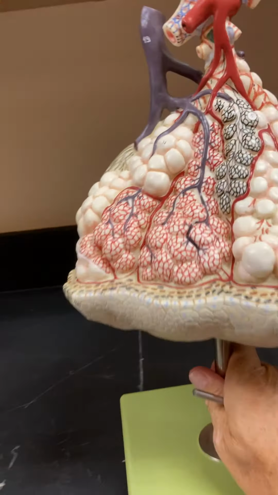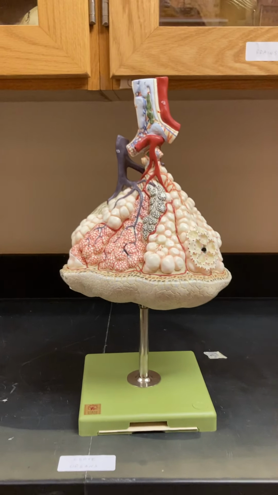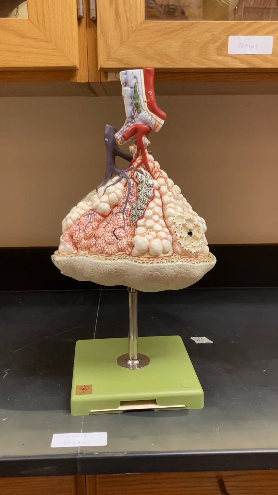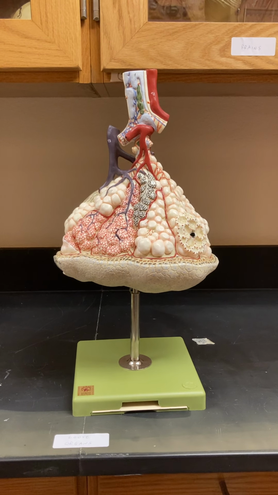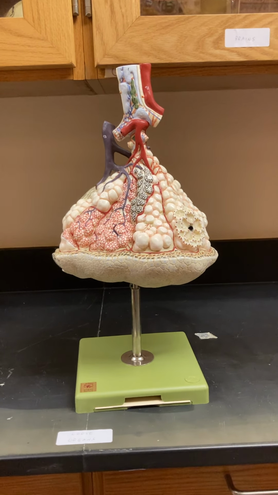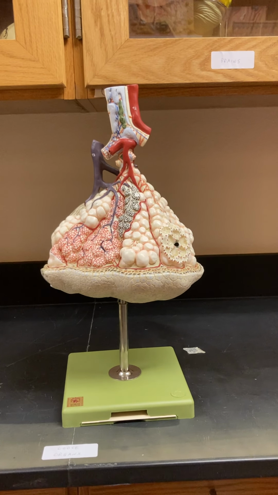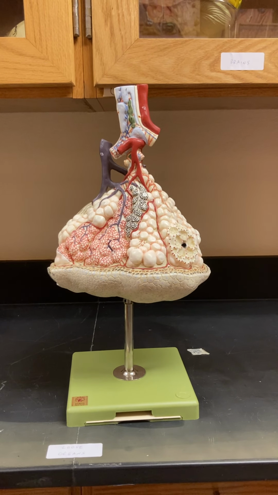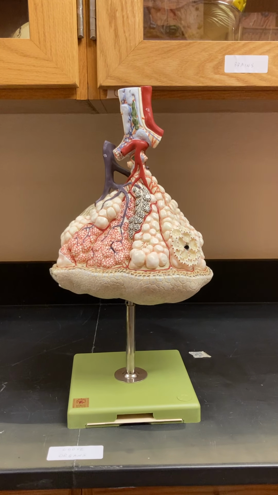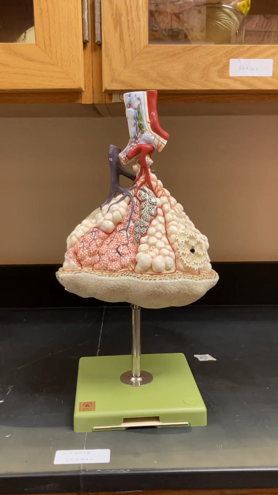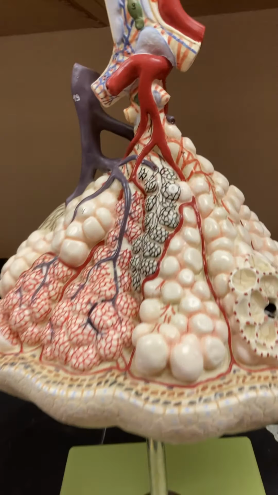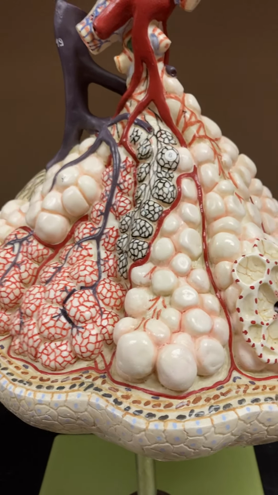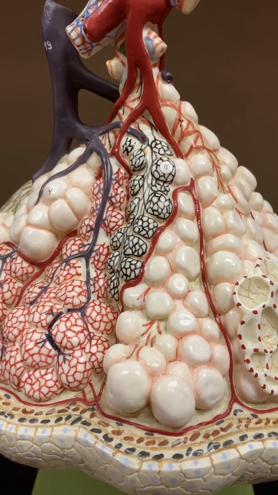And then we have this, which is the alveoli model. Now this is microscopic, okay? So they took it enlarged into a model so you could appreciate it. And we're going to look at some slides of the alveoli under the microscope. You can only see them under the microscope. You have to take it up to about 100 power just to see them. But there's millions of these tiny alveoli in your lungs, which is the last destination of the oxygen before it goes into the blood.